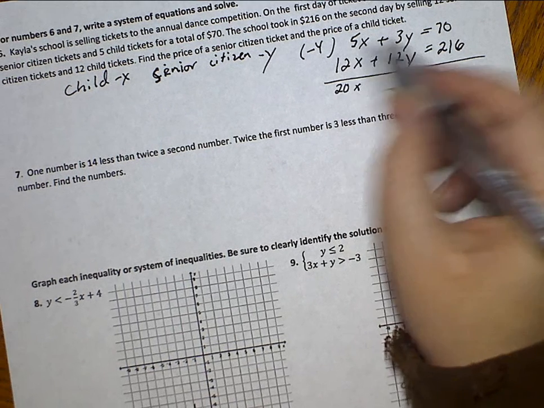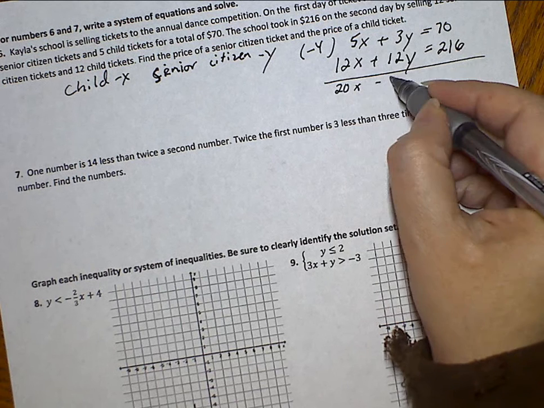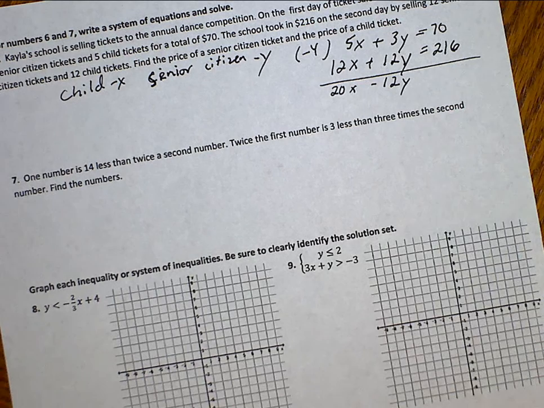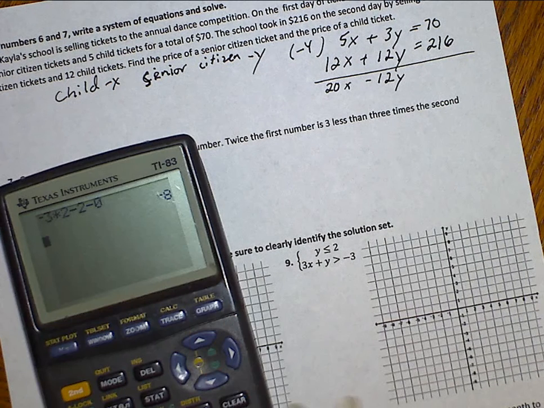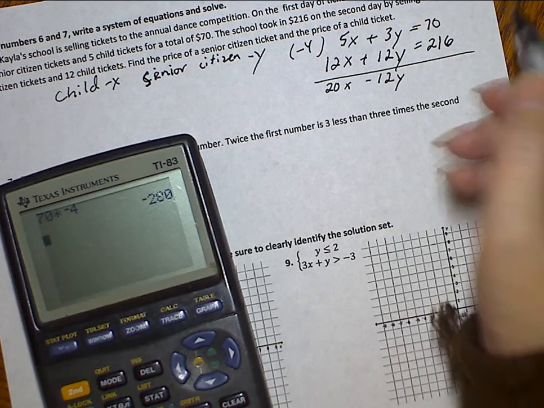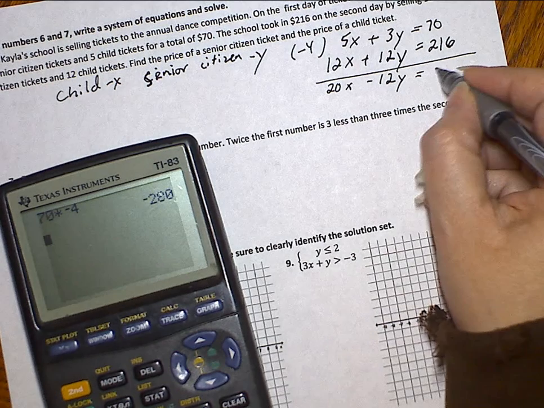Negative 4 times 3 gives me a negative 12y. Negative 4 times 70 gives me a negative 280.